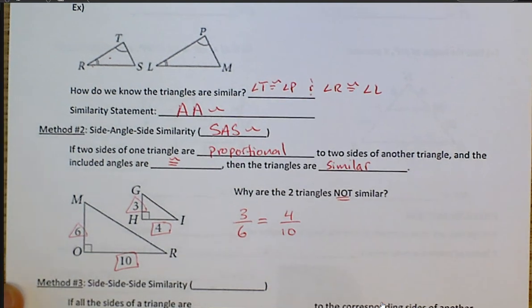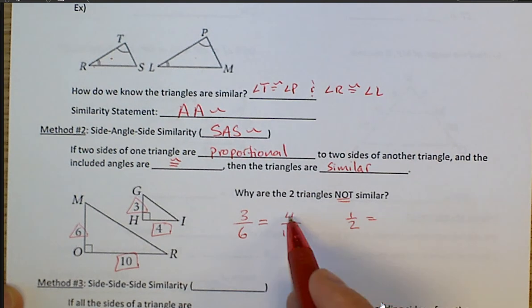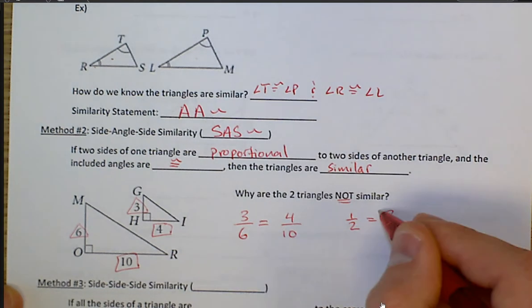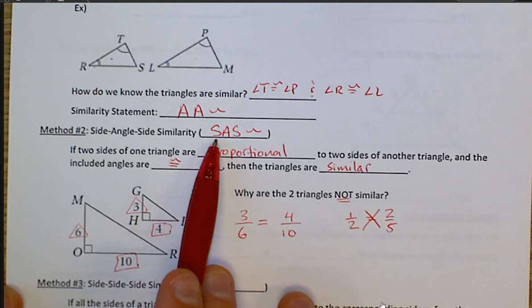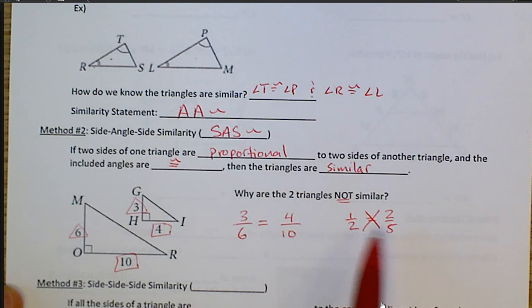Well, if you reduce 3/6, you get 1/2. If you reduce 4/10, you get 2/5. What's the problem with that? They're obviously not equal to each other. So that's why they're not similar, because if you're going to say side angle side similarity, the sides need to be proportional, which means they have to be equal fractions, which they're not.